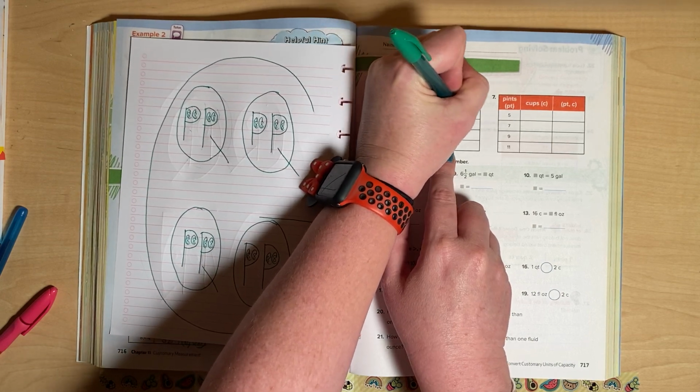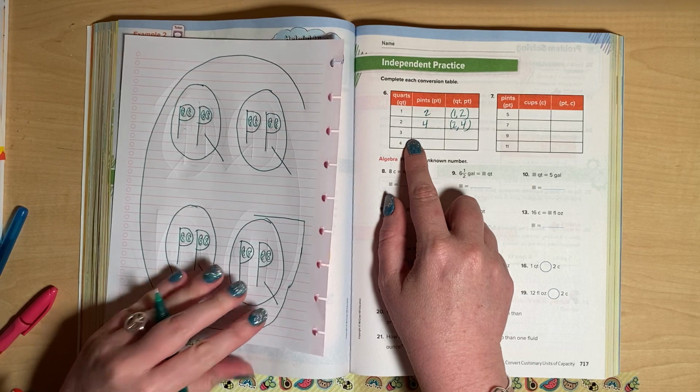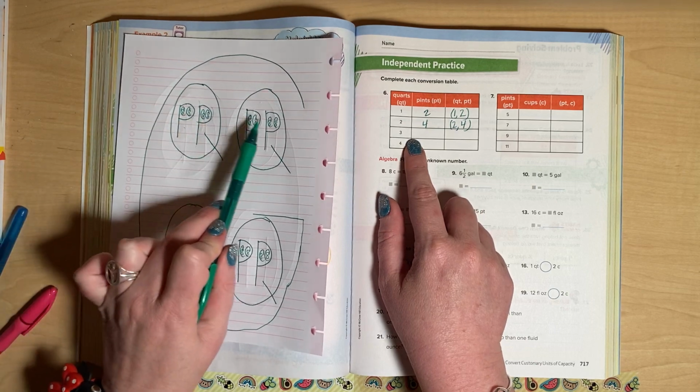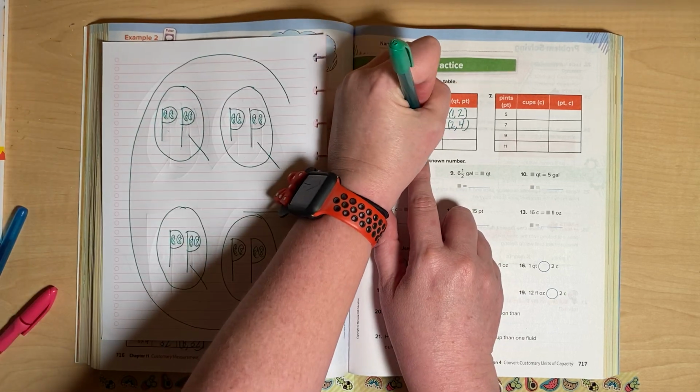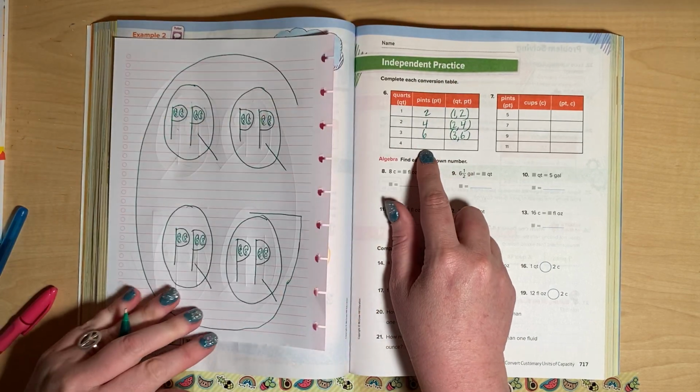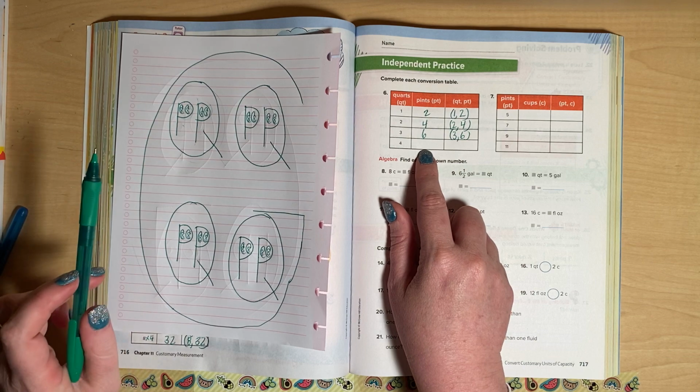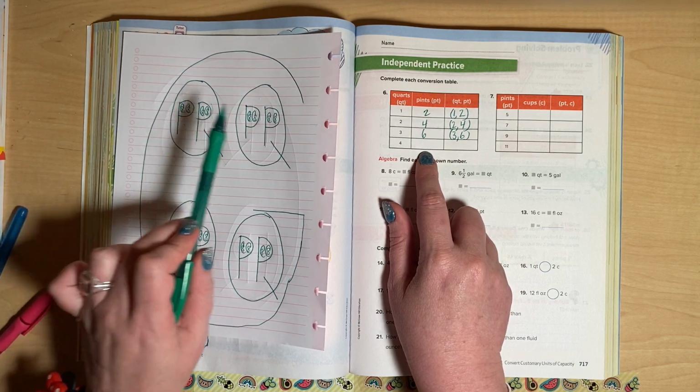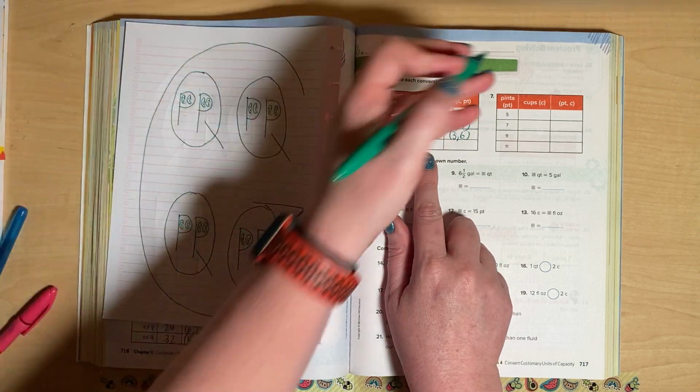Let me put some parentheses around these. Okay, if I have 3 quarts, I have 1, 2, 3, 4, 5, 6 pints. So I'm going to say 3, 6. And if I have 4 quarts, I'm going to have 1, 2, 3, 4, 5, 6, 7, 8 pints.